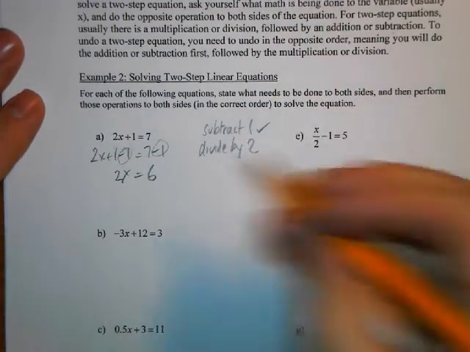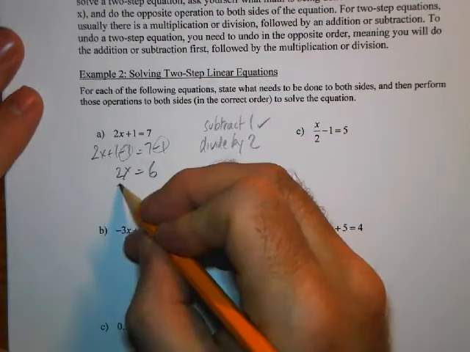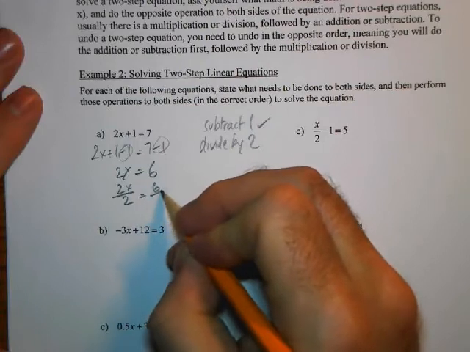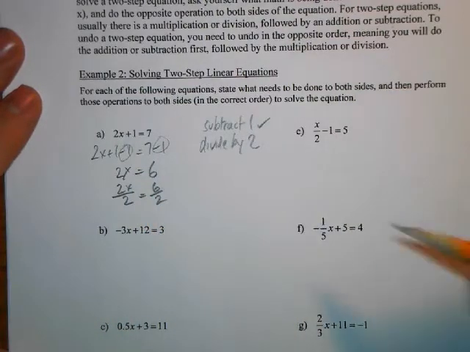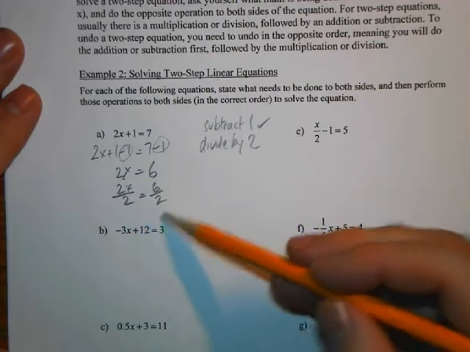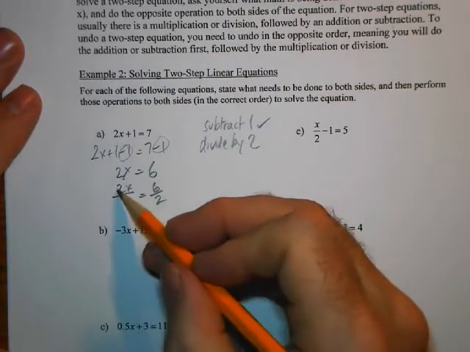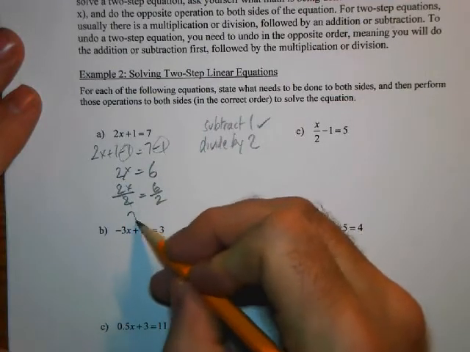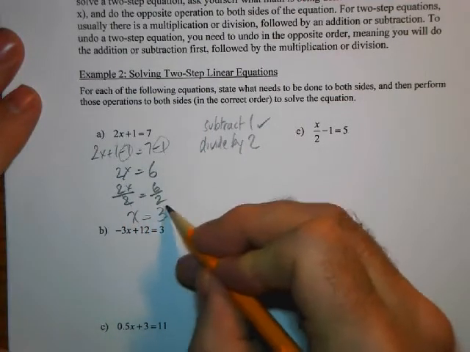Now I'm going to divide both sides by 2. So I've got 2x over 2 equals 6 divided by 2. We've seen questions like this in the one-step equations. 2 divided by 2 is 1, so x equals 3.